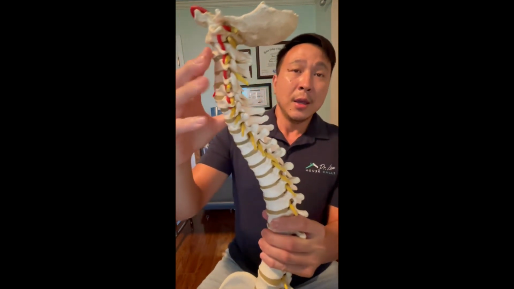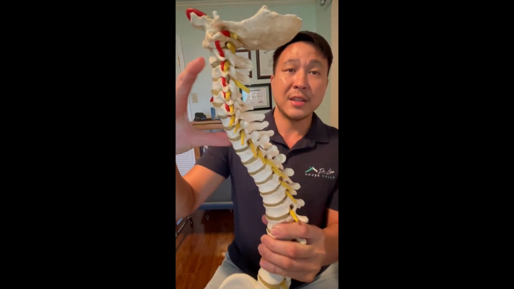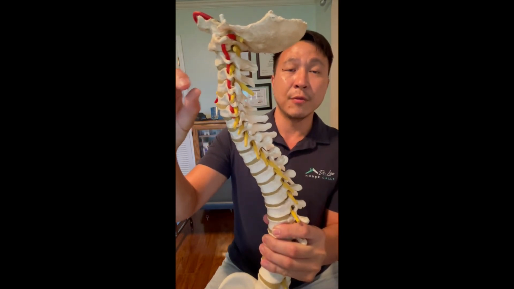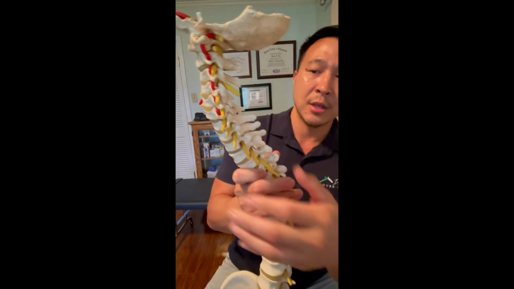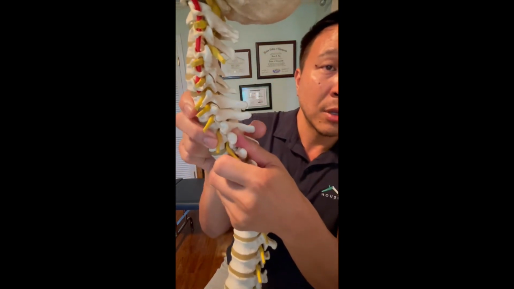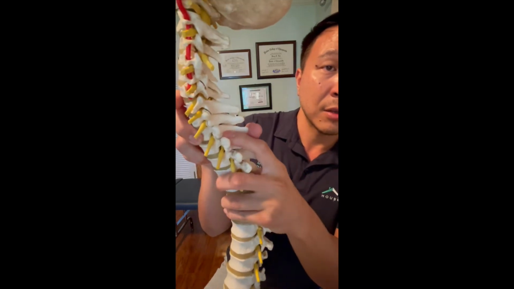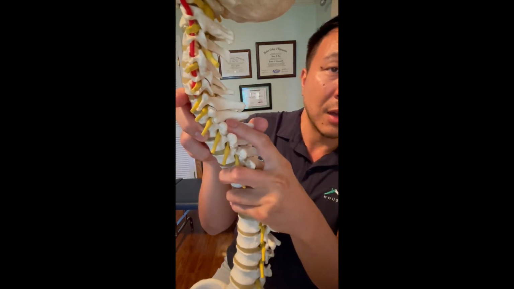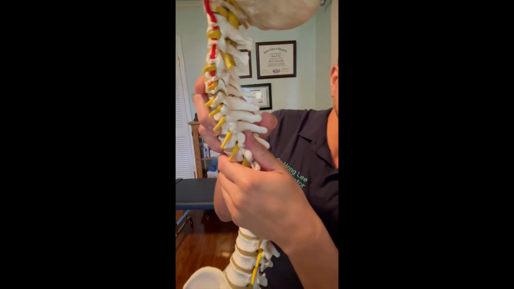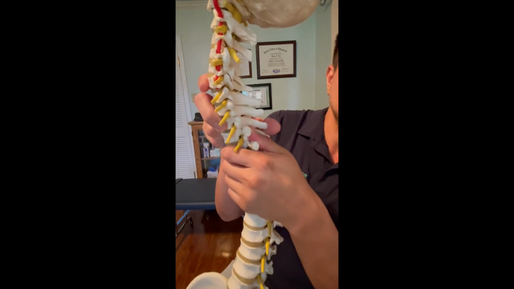So in the neck, you have 7 bones, and where the bones come together, it forms a joint, the facet joints. So let me zoom in here so you can see. So for example, right here, okay, you have a bone here and a bone here. When the bones come together, they form a facet joint.